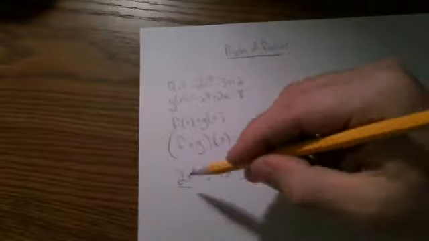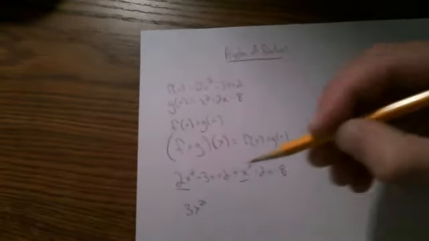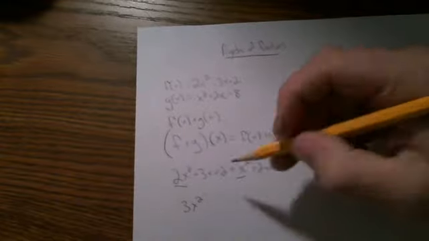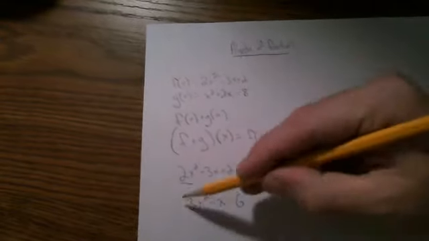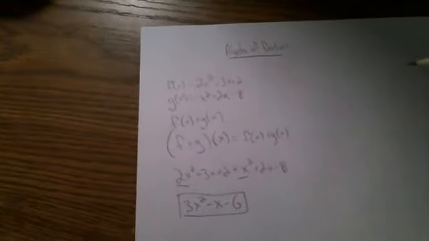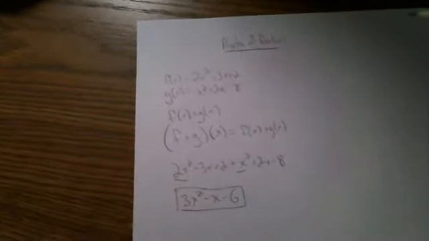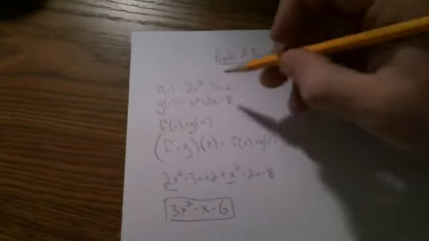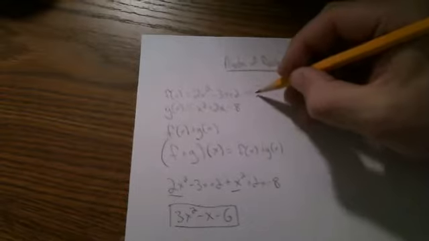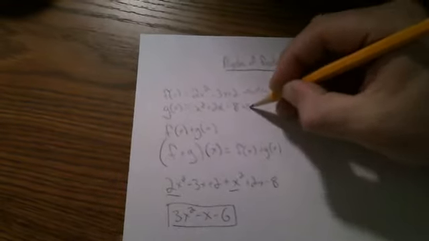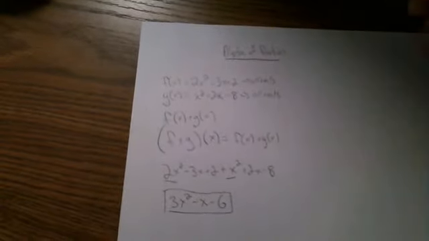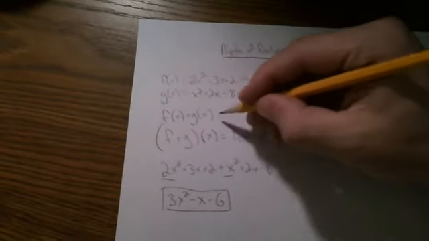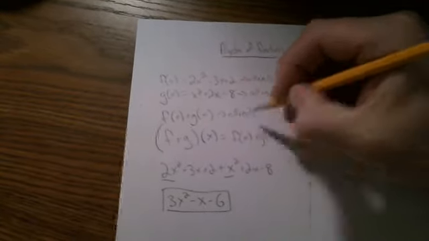Let's combine like terms. 2x squared plus x squared is 3x squared. Negative 3x, positive 2x is negative x. And positive 2 minus 8 is negative 6. Therefore, f plus g of x is 3x squared minus x minus 6. Just to discuss the domain of f of x, the domain would be all reals. The domain of g of x would be all reals. Therefore, the sum of these two would also be all reals.